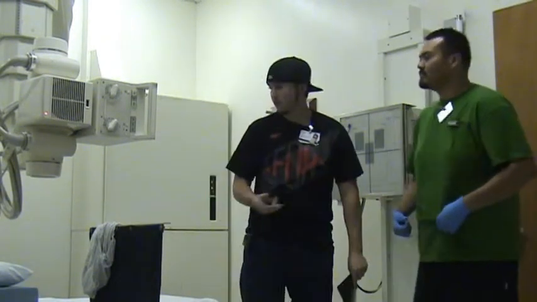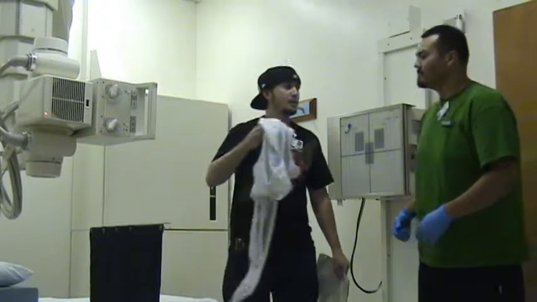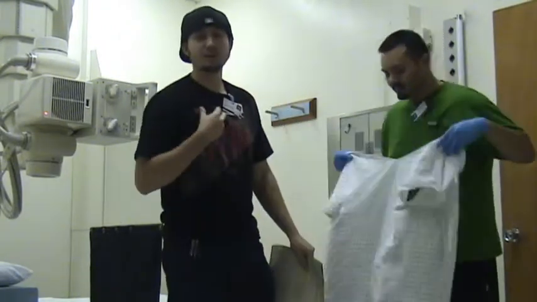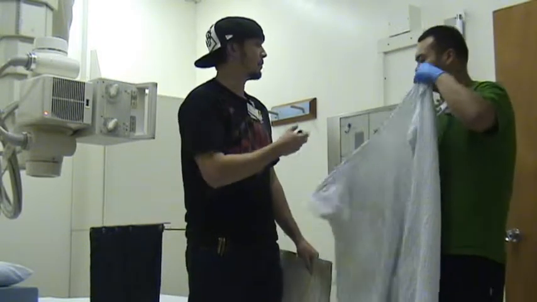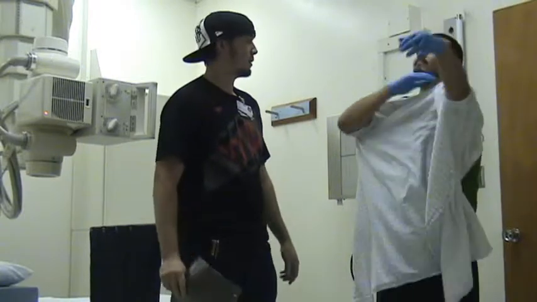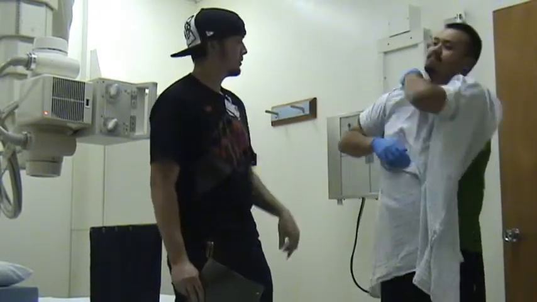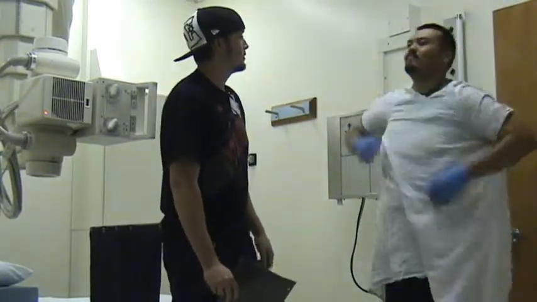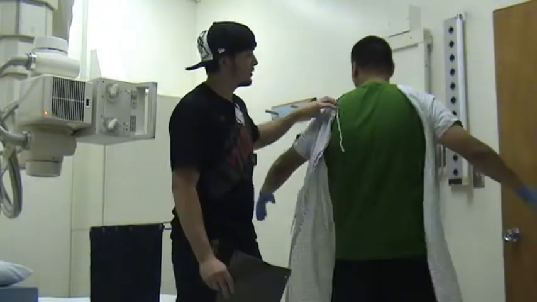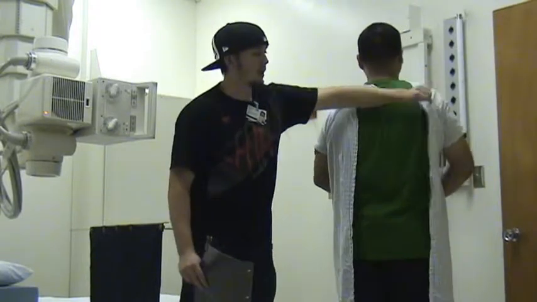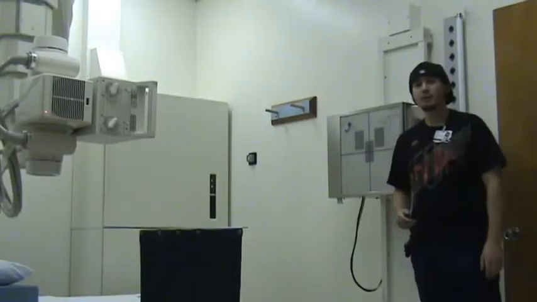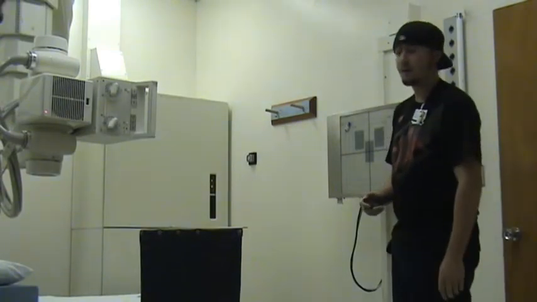We want to put a patient gown on them and let them know that if there are any necklaces or rings obstructing the chest area, they need to remove them. Then they put the gown on with the back open, just like that. Go ahead and give a little turn around there. So see, it's open in the back, and if they need help, you can help them tie the top and bottom. Okay, so now we're going to bring the patient to the bucky area.